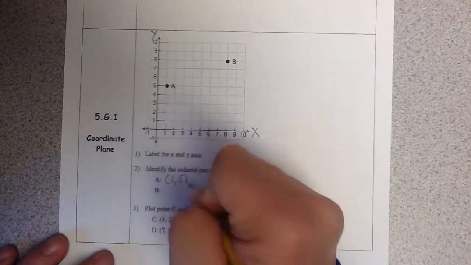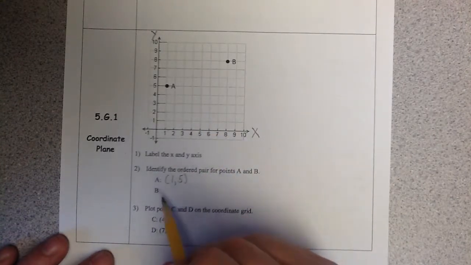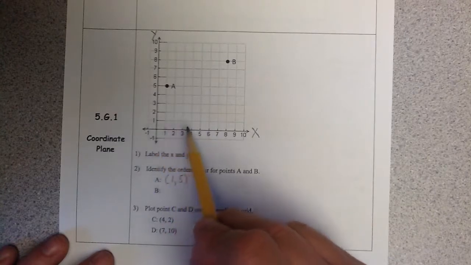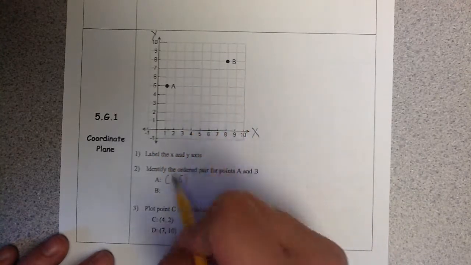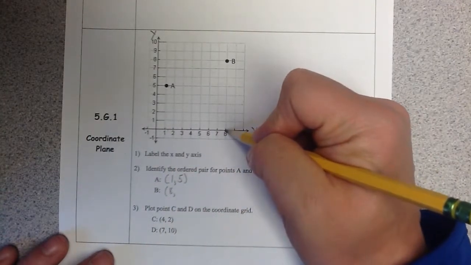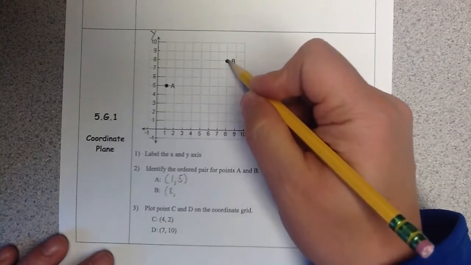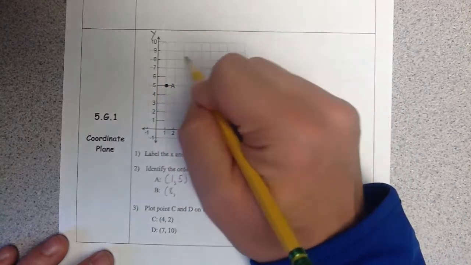So A is 1, 5 is the ordered pair. B, well, I need to go over to the 8. You see how it lies on that. So that is 8. So I'm at the 8. And now I need to move up here, which is on the y value of 8.